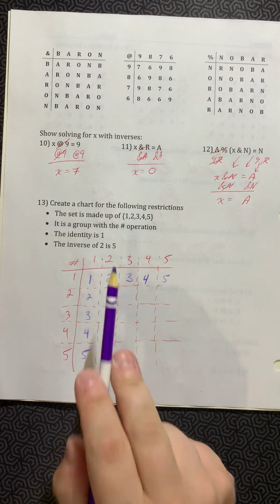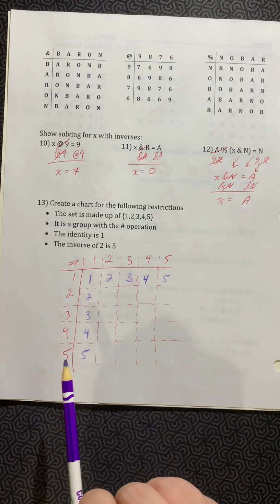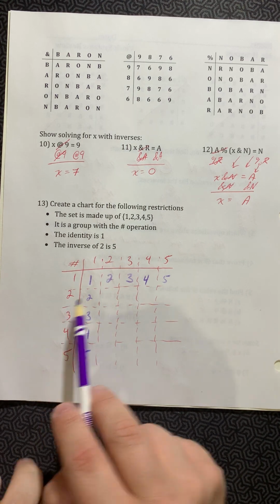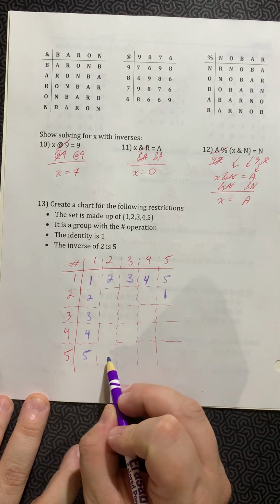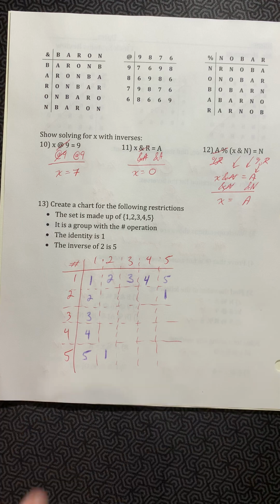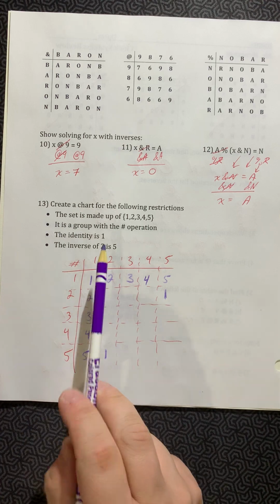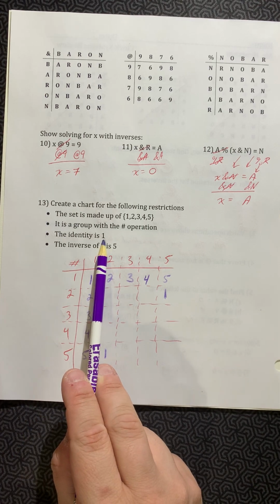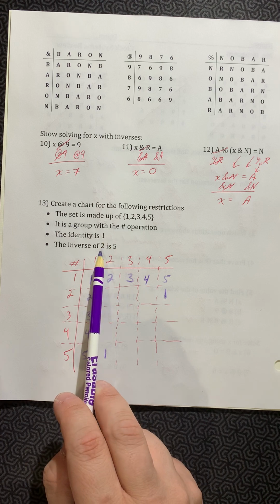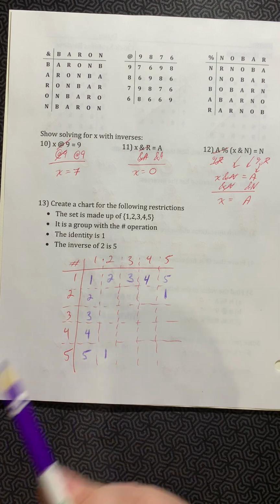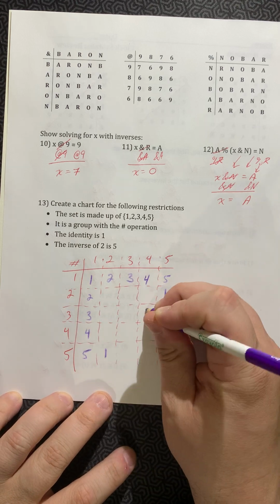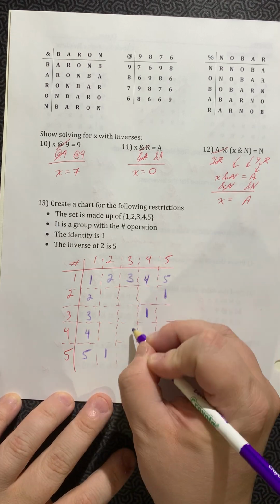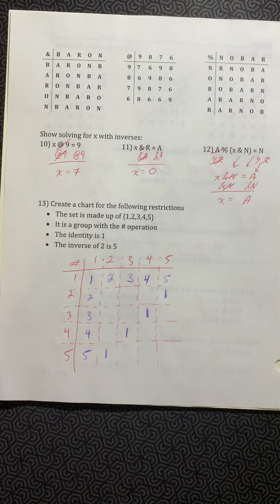I'm going to make sure that the inverse of 2 is 5. So 2 paired with 5 make 1. That also works the other way. 5 paired with 2 is 1. But because 1 is its own identity, and therefore its own inverse, okay, 2 is 5's inverse, that leaves only one pairing left. 3 must be 4's inverse, 4 is 3's inverse. And so we get those 1s.